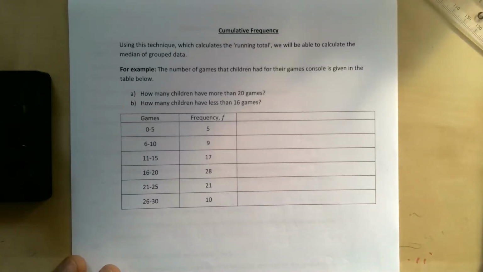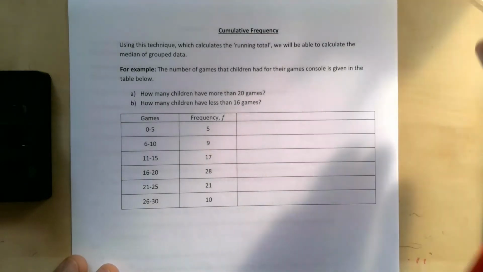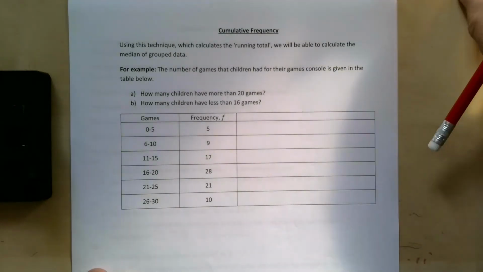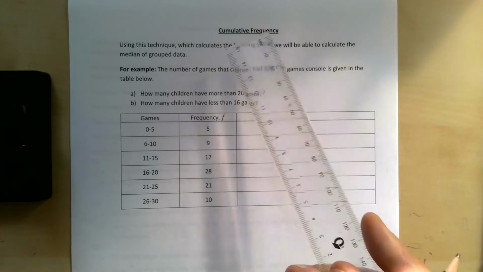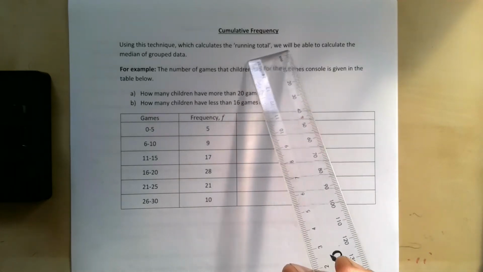This is year 10, chapter 4. We're doing some statistics, and this is a video then on cumulative frequency. Using this technique, which calculates the running total, cumulative frequency just means total as we keep going, or kind of keep going up. Running total, we'll be able to calculate the median of grouped data.